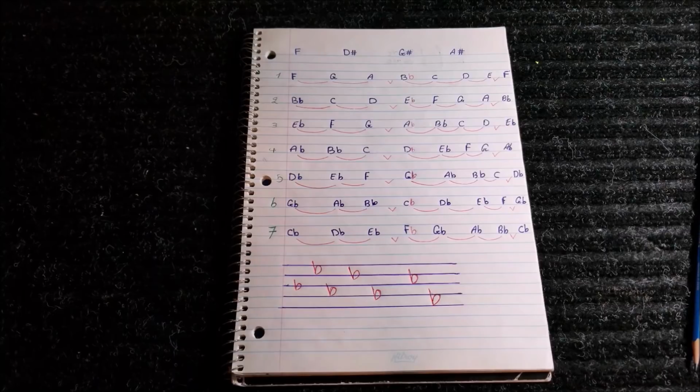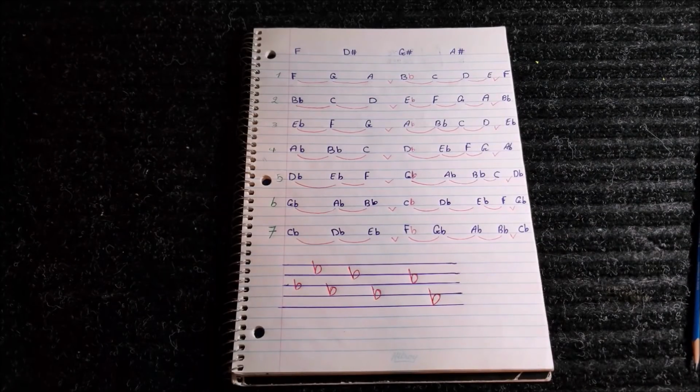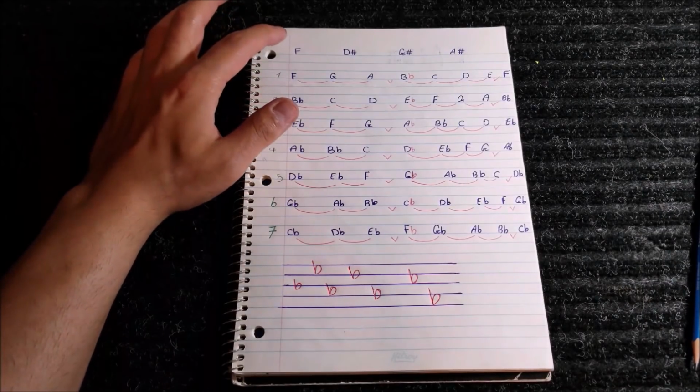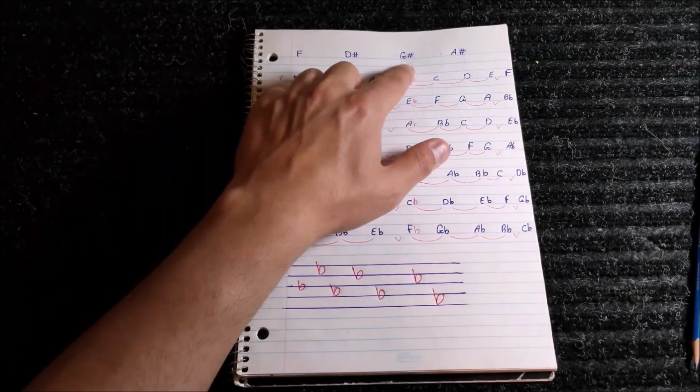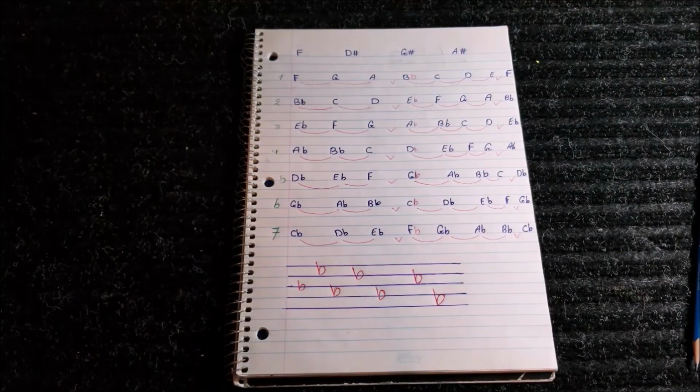Now, the major keys with flats. The main reason that they were created, remember the first rule? We had to start from all the notes and end on all the notes. So in the major keys with sharp, we did not start from all the notes. So some notes remain, and we're going to start from those notes. The notes that we did not use in the major keys with sharp were F, D sharp, G sharp, and A sharp.